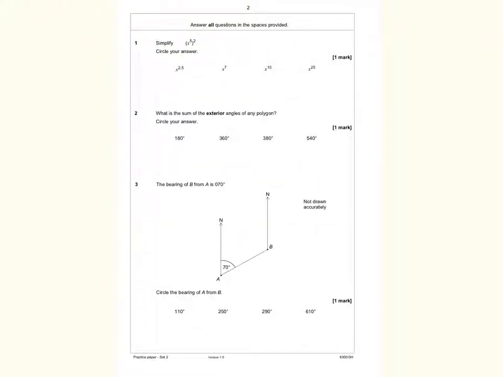Okay, so this is the paper 3 that I'll be working through now. Make sure you check a second method if I give that for some questions, because it might help with a question that might be similar to it but a little bit different. Okay, so you're going to be more equipped to do those kind of questions.